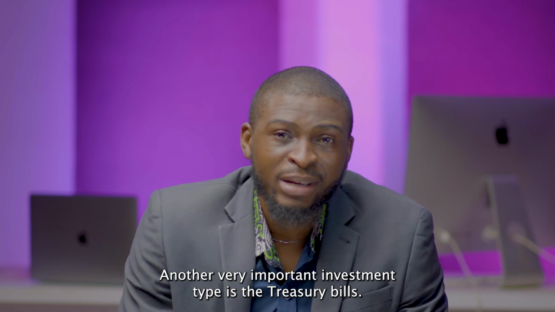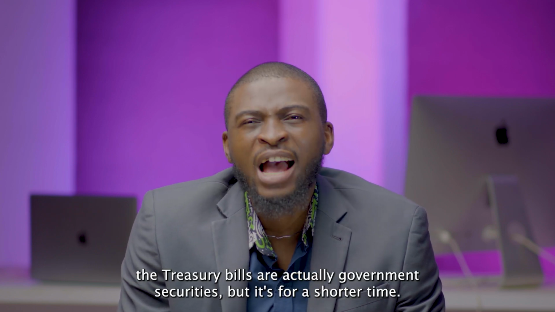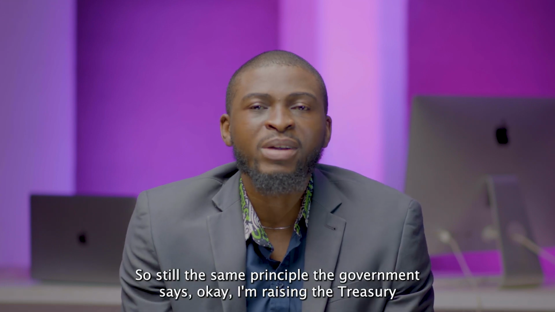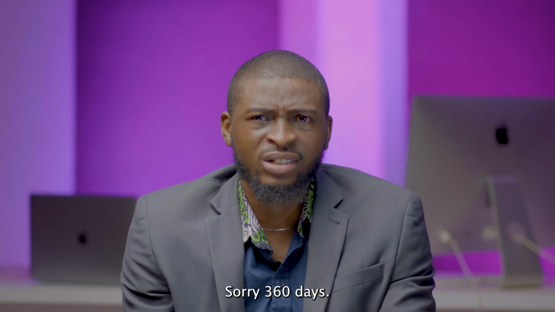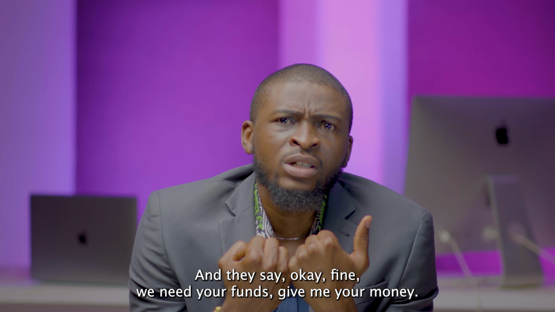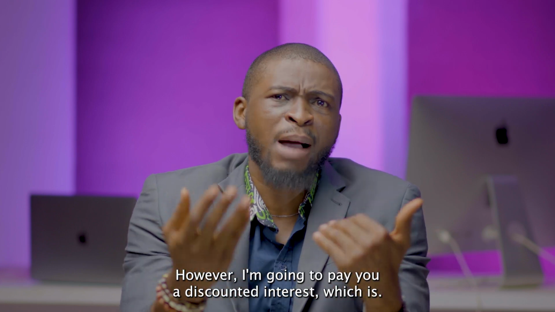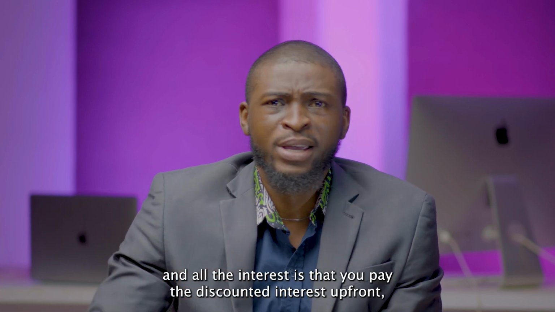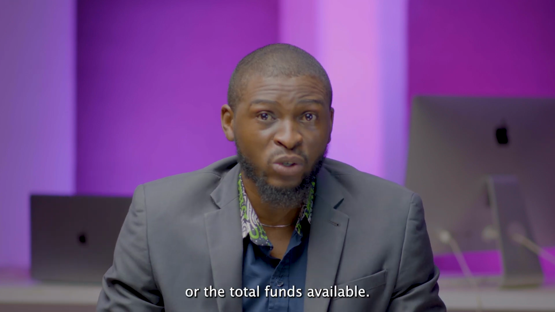Another very important investment type is the treasury bills. And unlike the bond, the treasury bills are government securities, but for a shorter term. So still the same principle. The government says, okay, I'm raising treasury bills, either T-bills for 90 days, 120 days, 180 days, or 360 days. And they say, okay, fine, we need your funds. Give me your money, and I will give you your money back with interest. However, I'm going to pay you a discounted interest. The difference between a discounted interest and other interest is that you are paid the discounted interest upfront, but then when your T-bills have matured, they pay you back your capital or the total funds available.